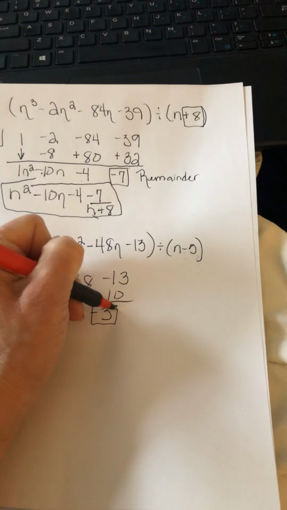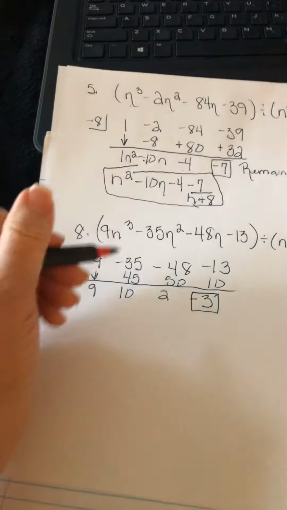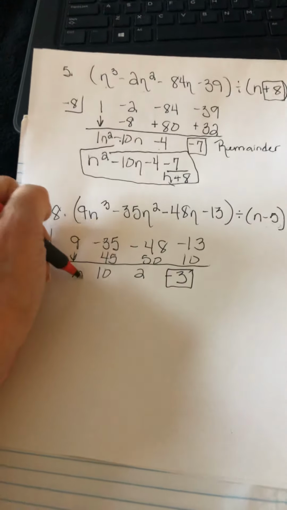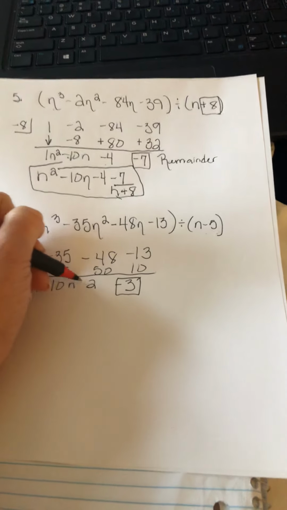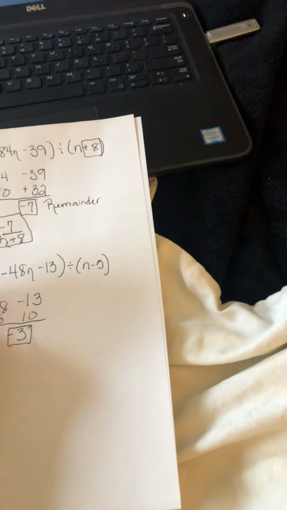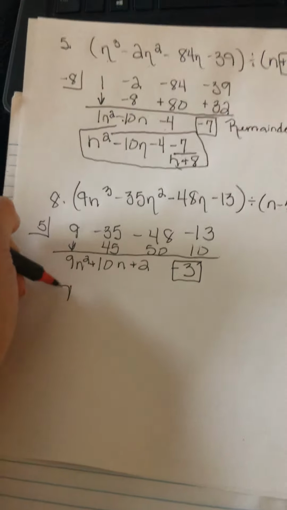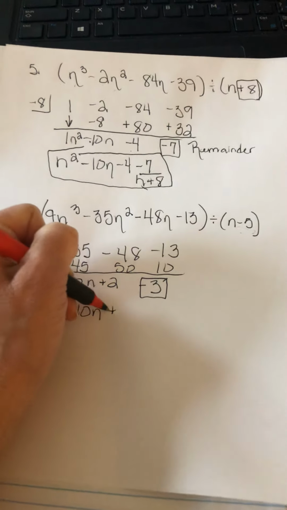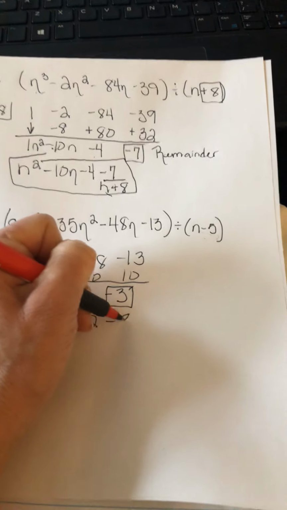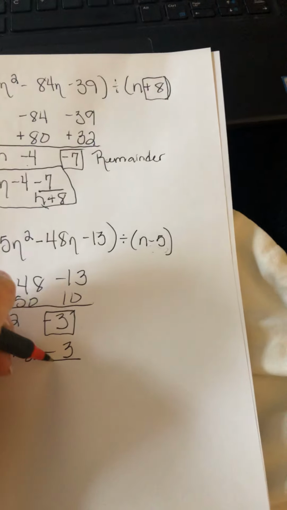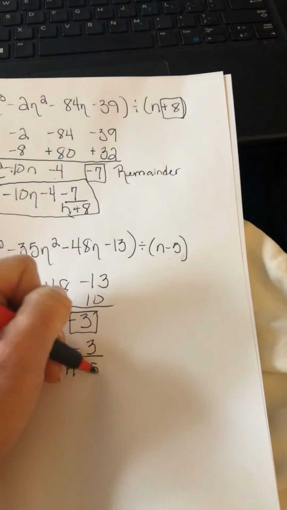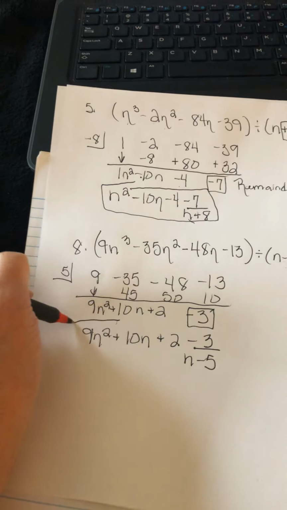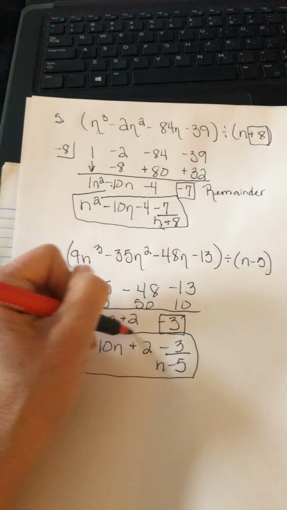This is our remainder. We're going to drop a power and fill those in. 9n squared plus 10n plus 2. And then we're going to put that negative 3, so it'll be 9n squared plus 10n plus 2, minus 3 over, you guessed it, n minus 5. And there is our solution.